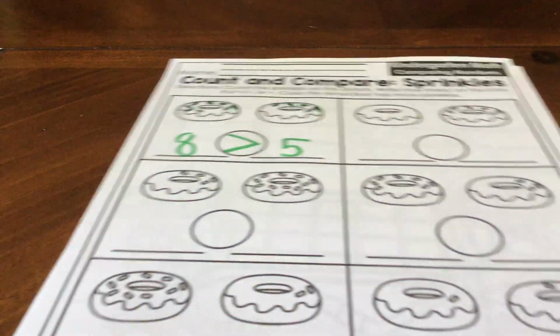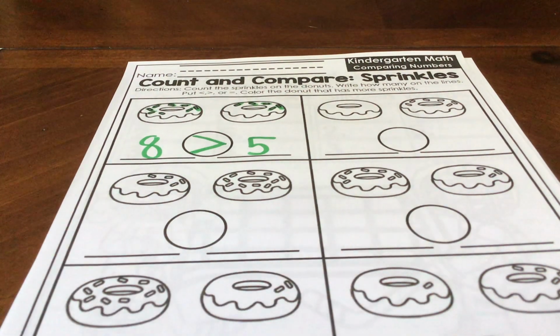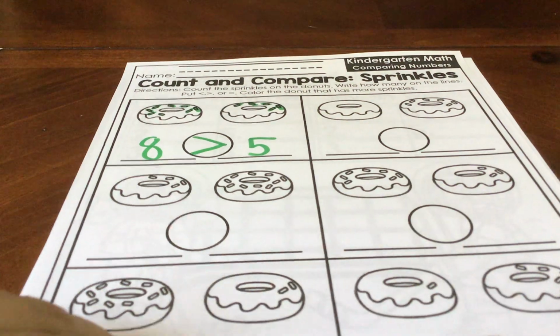And do the same for each box. You count your sprinkles. Don't draw any extra sprinkles. Just count what you see and write the number for that many. And then compare them. What has more or less, or are they the same?